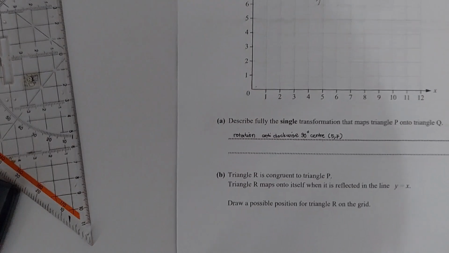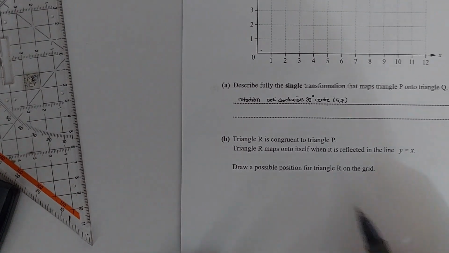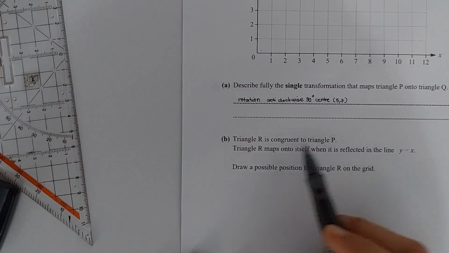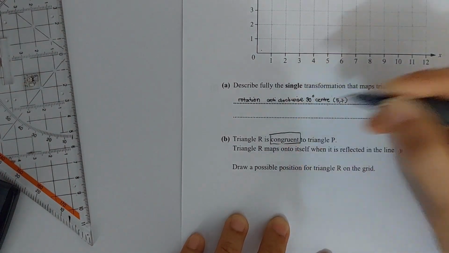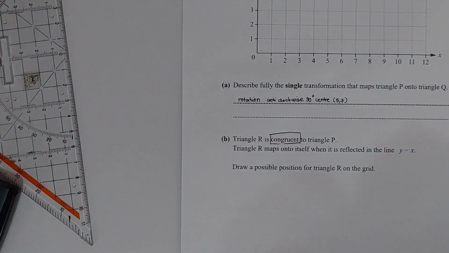That's all. And then after that, triangle R is congruent to triangle P. Congruent here means that the shape of R and P are exactly the same. The size and the shape are the same, but the position can be different, or the orientation can be different.